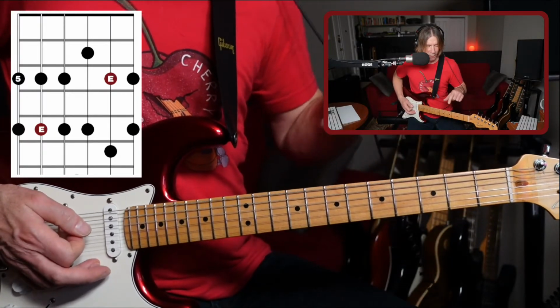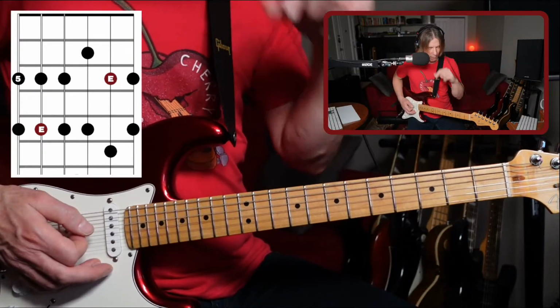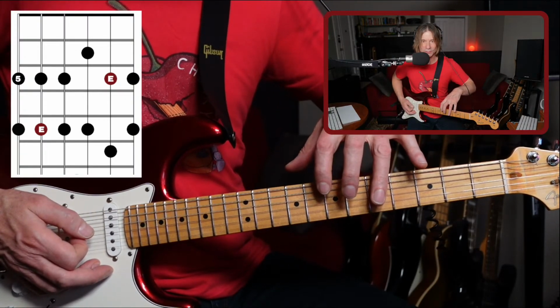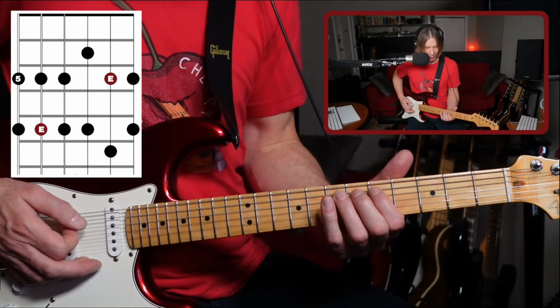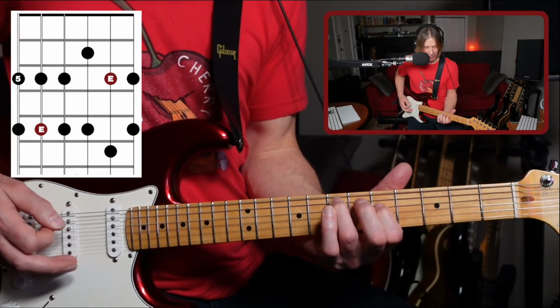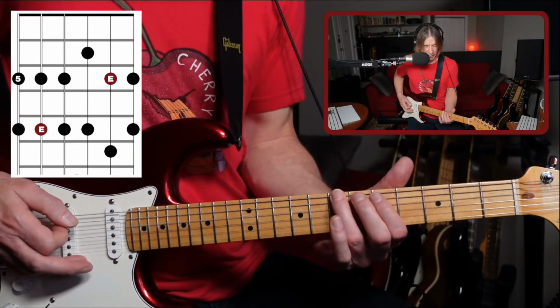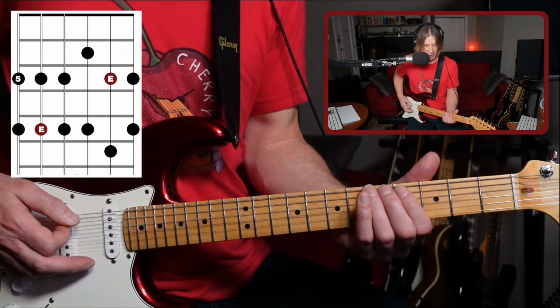When I was saying before, every position has a different interval that skips strings, which is cool. Like in this one, you have the E to the third. Like here, you have the B to the seventh. You have the fifth to the seventh.